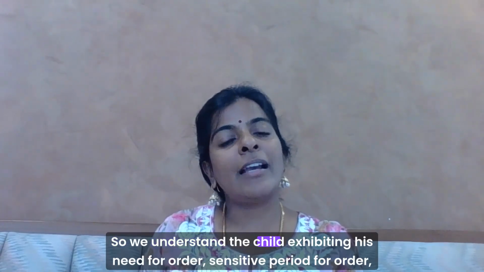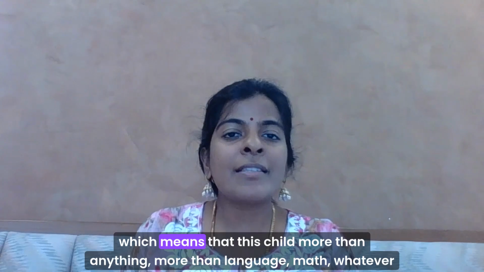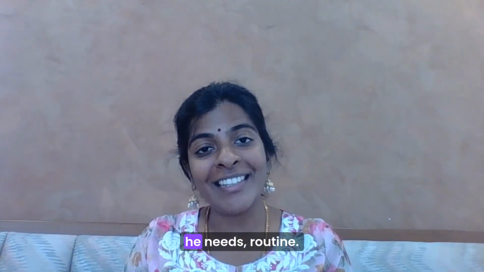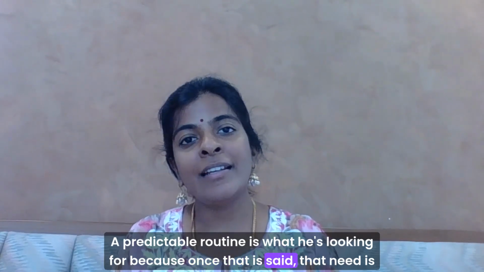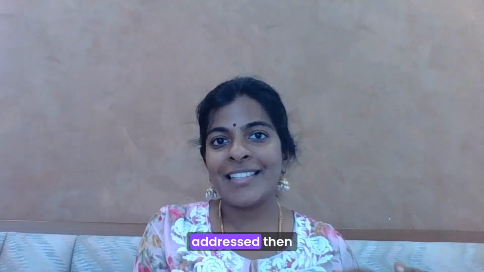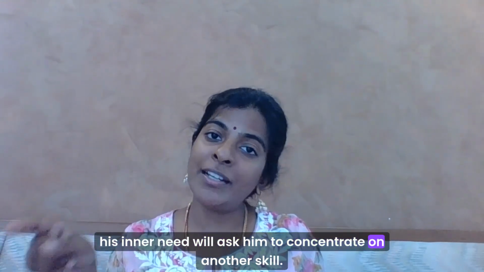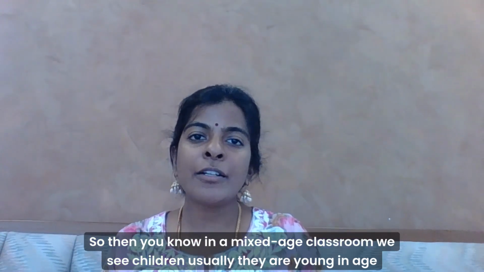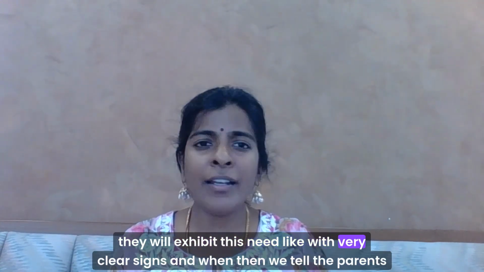So we understand the child is exhibiting his need for order, a sensitive period for order, which means that this child, more than anything, more than language, math, whatever, needs routine. A predictable routine is what he's looking for. Because once that need is addressed, then his inner need will ask him to concentrate on another skill. So then, in a mixed age classroom, we see children, usually the young ones, exhibit this need with very clear signs.